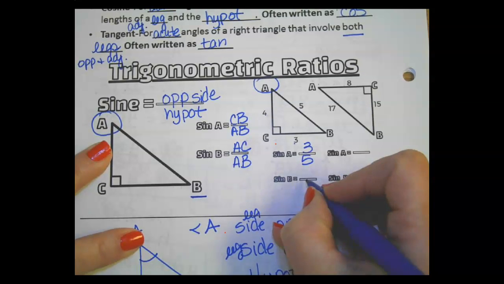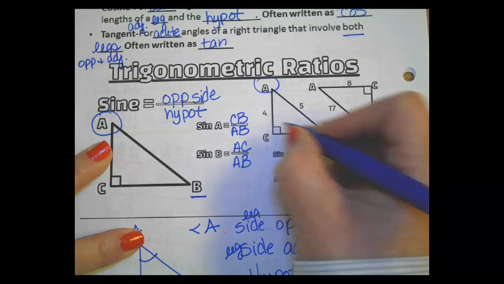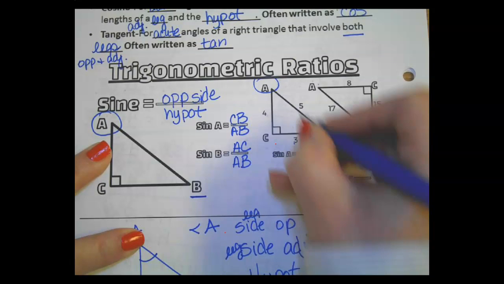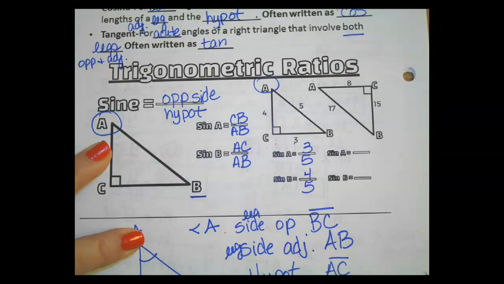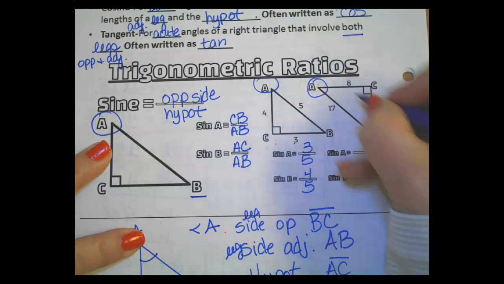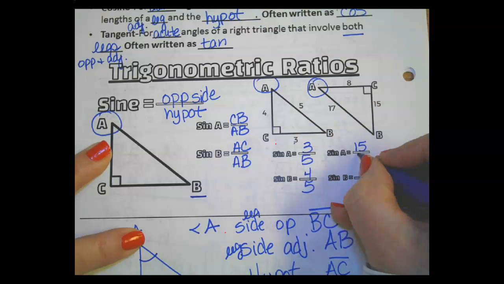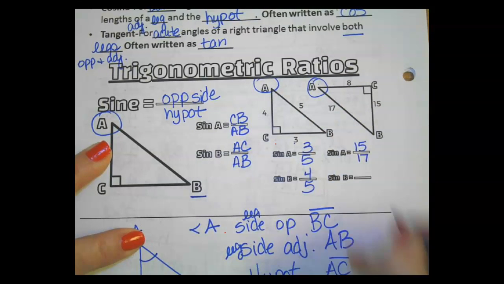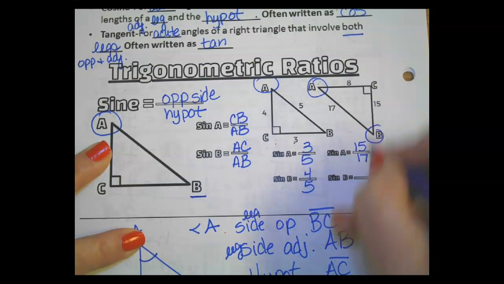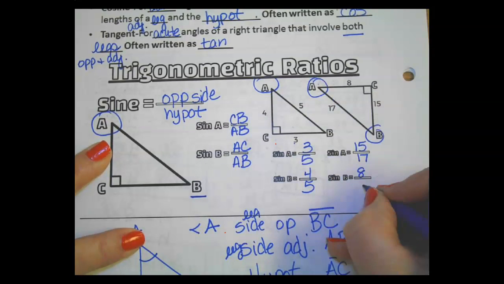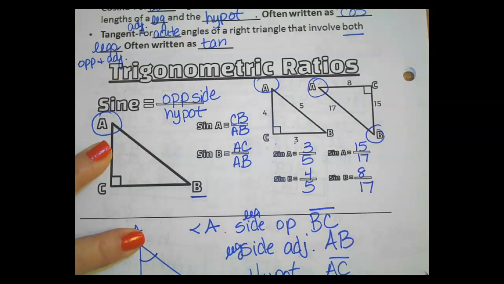For B, my opposite is 4, my hypotenuse is 5. Let's try the next one. Here's A: my opposite is 15, my hypotenuse is 17. For B, opposite is 8, hypotenuse is 17. So those are all of your ratios.